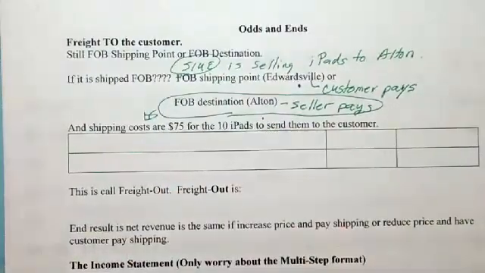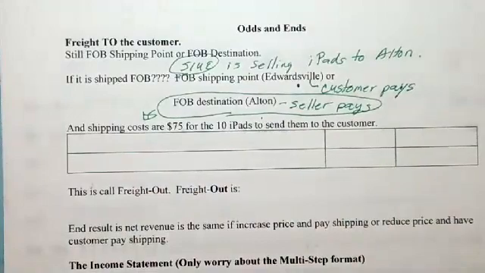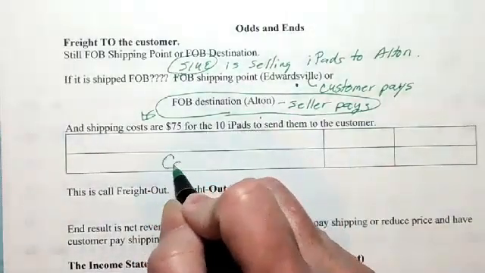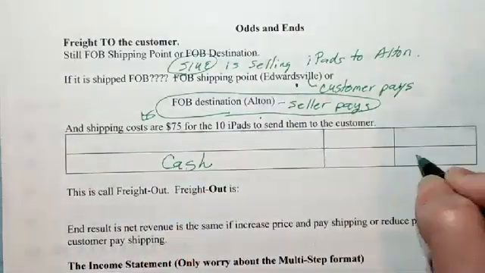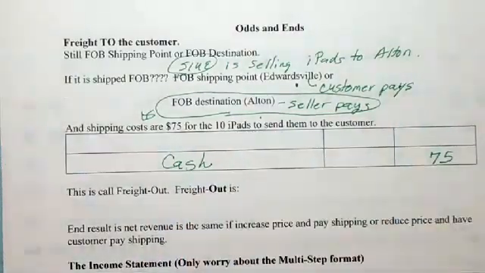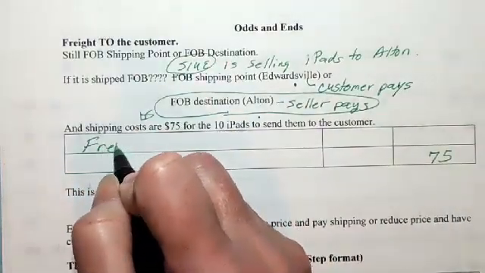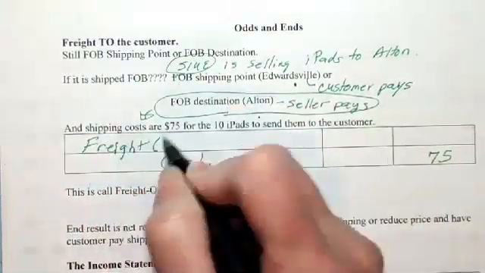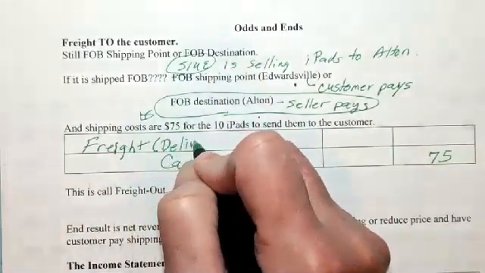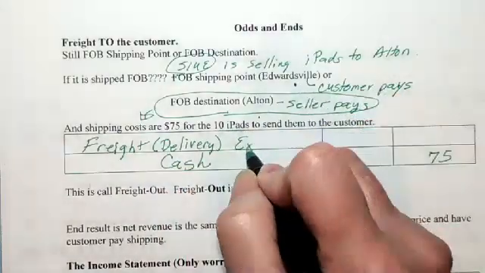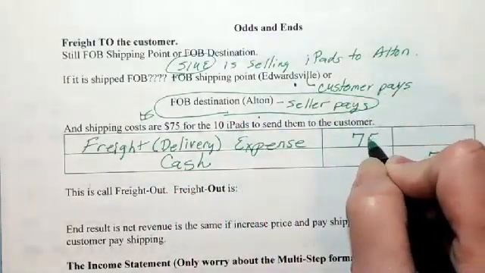The shipping costs are $75 for those 10 iPads that I sent to Alton. I know I'm going to pay cash, and it's probably going to be to FedEx or the post office. I'm going to call this freight, or if you can't spell that one, you can call it delivery expense, and then you don't have to remember that EI thing for the $75.